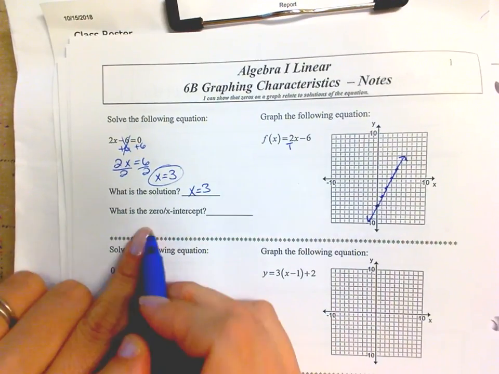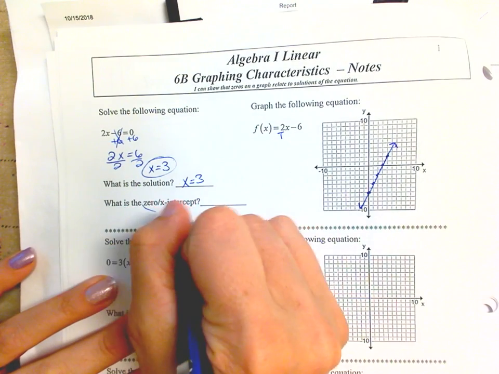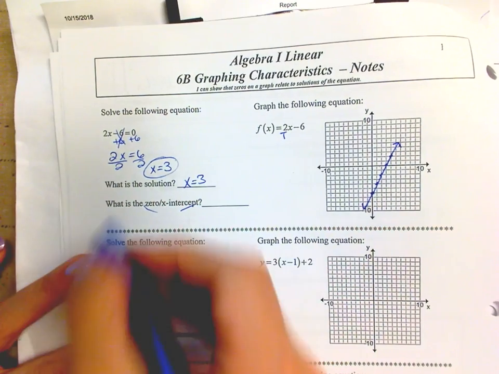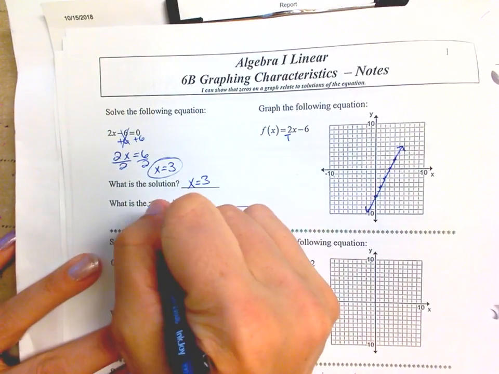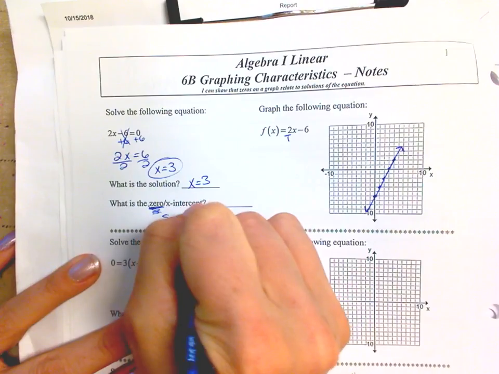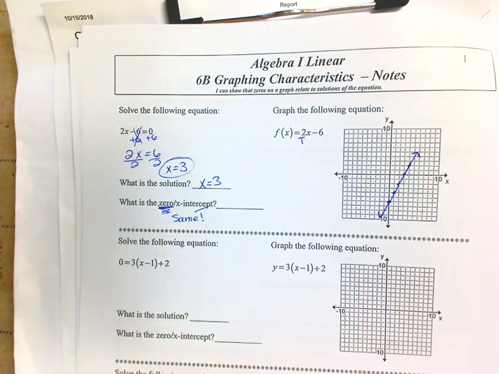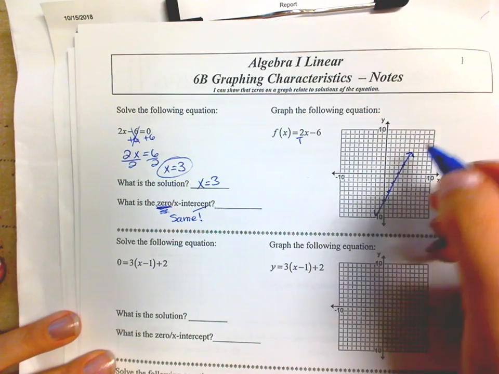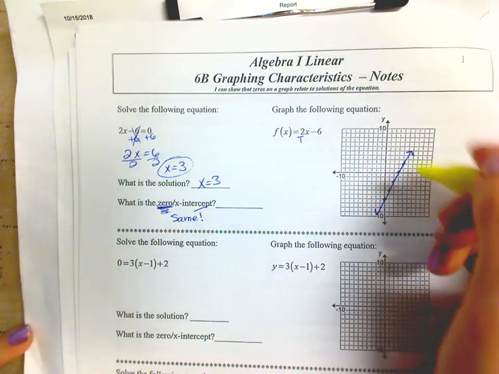Okay, the next question here. What is the zero/x-intercept? This is your new word, zero. Anytime we say the word zero, we are talking about x-intercept. So zero/x-intercept, that's the same word. So your x-intercept, where does it cross the x-axis?